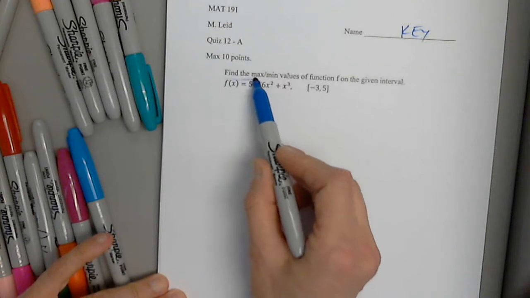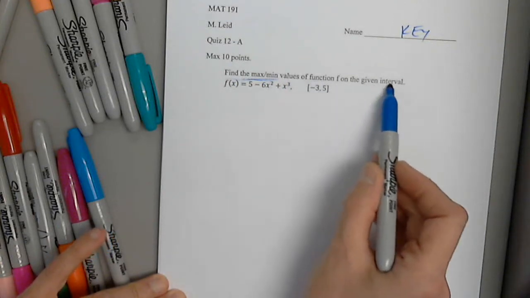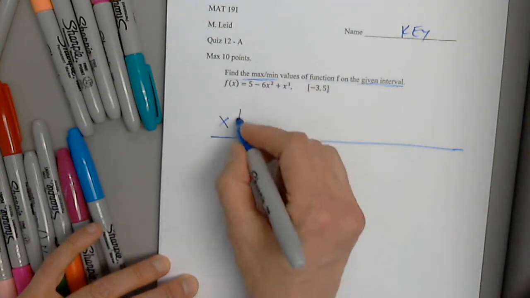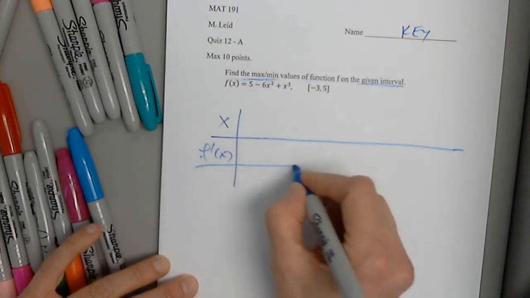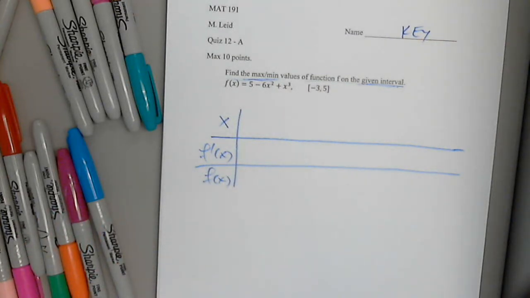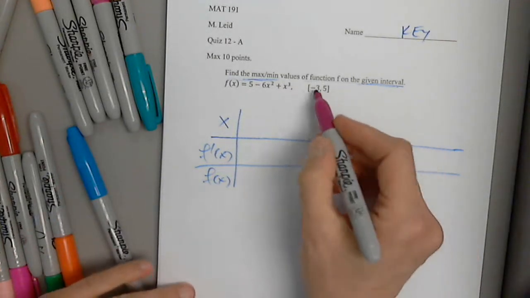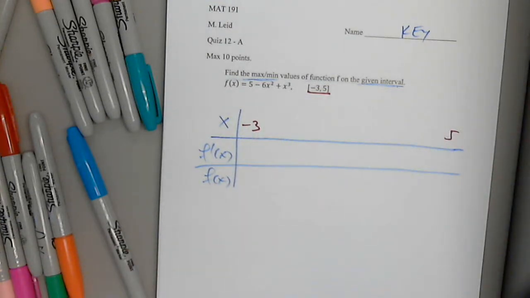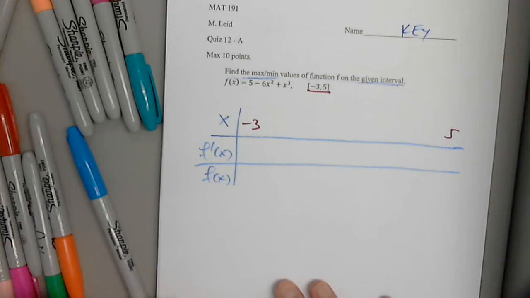So when we're asked to find max min on a given interval, the first thing I would do is get the table started with the first derivative and the function. We're not asked to graph. Yes, you can put the second derivative in here, but there's no need because we're not asked to graph. It's not a mistake to put it in, but it's not required at this point. I am specifically told -3 to 5, so I can only study the function between -3 and 5.